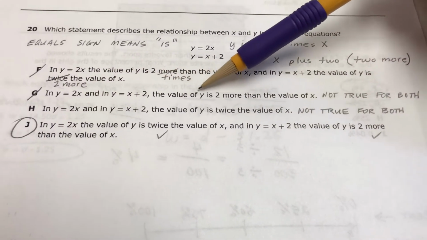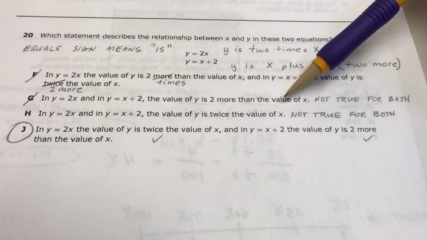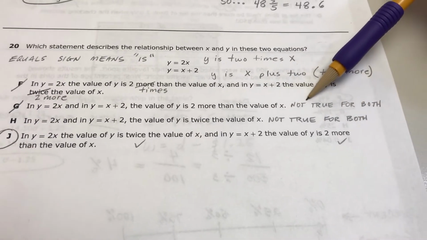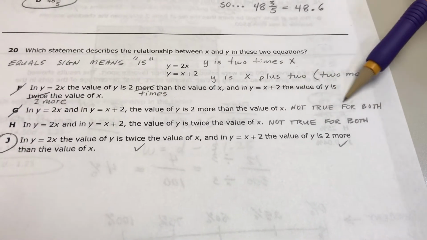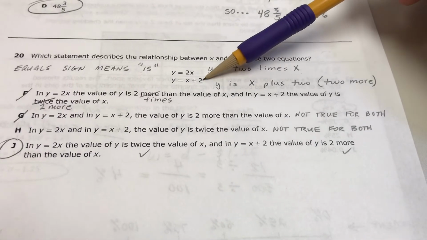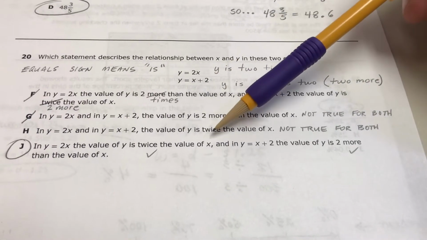In this one, in y equals 2x and in y equals x plus 2, the value of y is 2 more than the value of x. That's true, but not for both of them. Okay? It's only 2 more for this expression. And that's what they did in H.